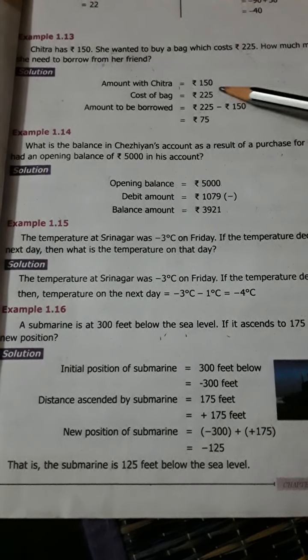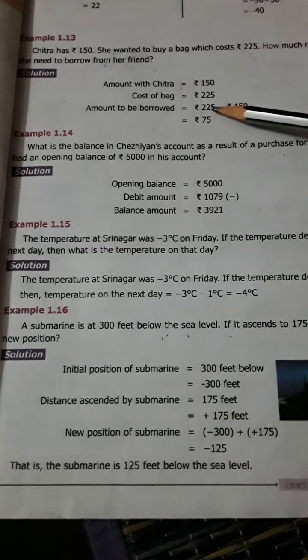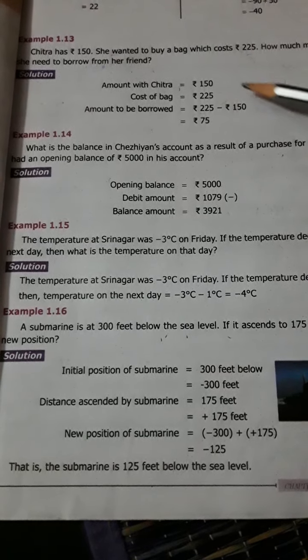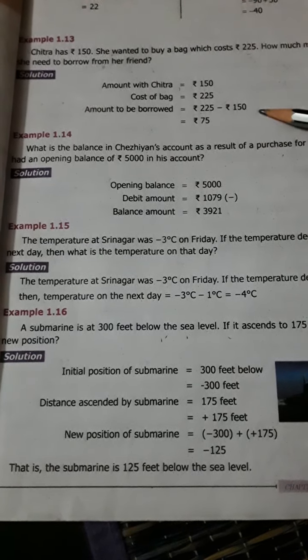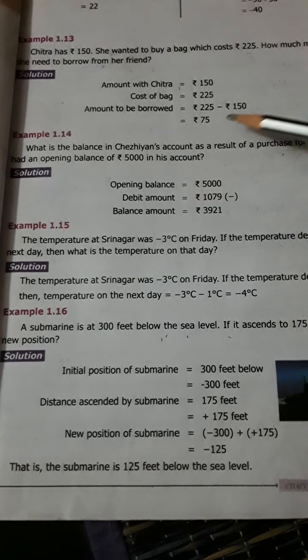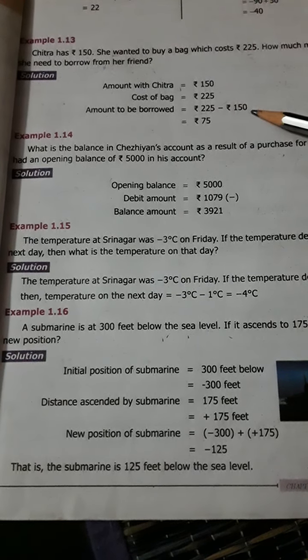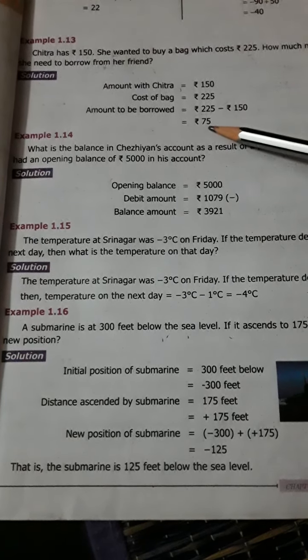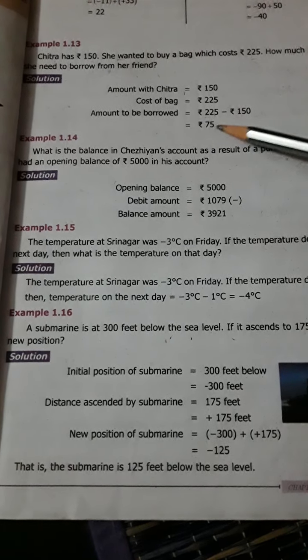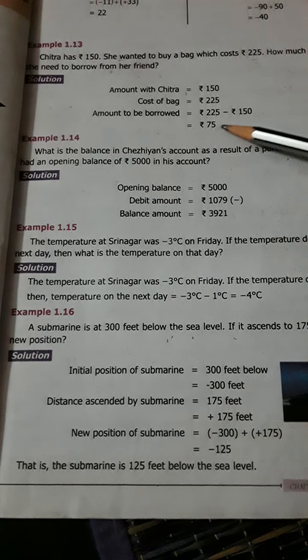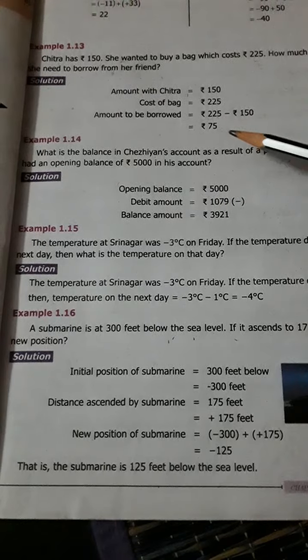Here, the bag cost is greater. So from the bag cost, we subtract how much Chitra has. So we subtract 225 minus 150. Our answer is 75. So rupees 75 is what Chitra borrows from her friend.